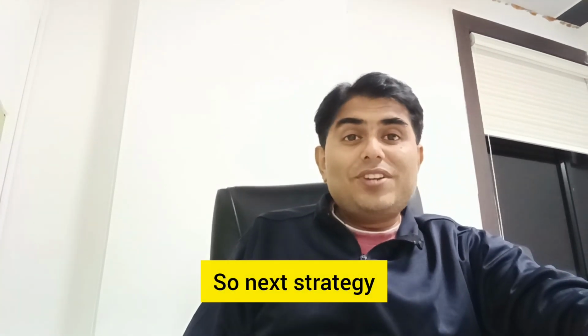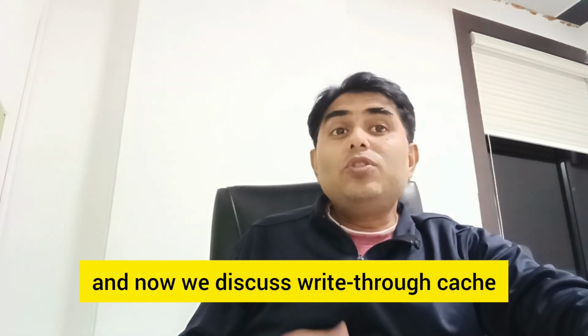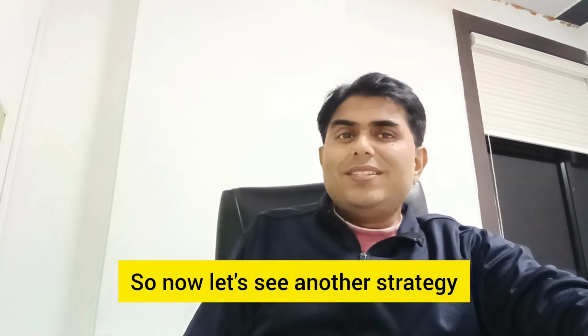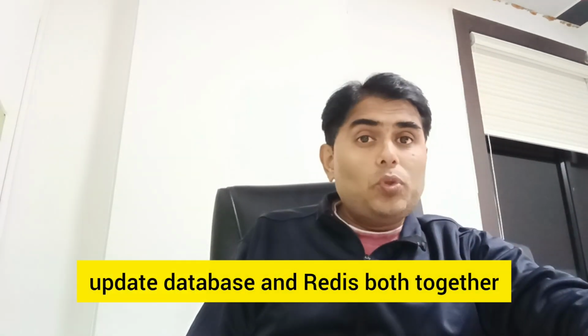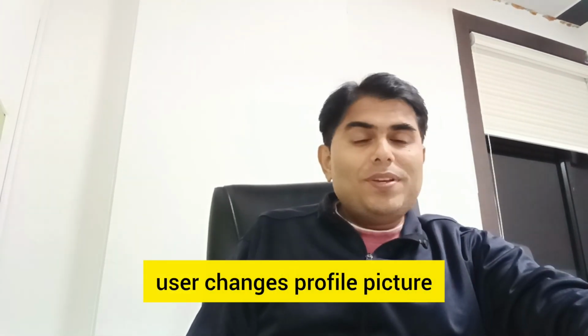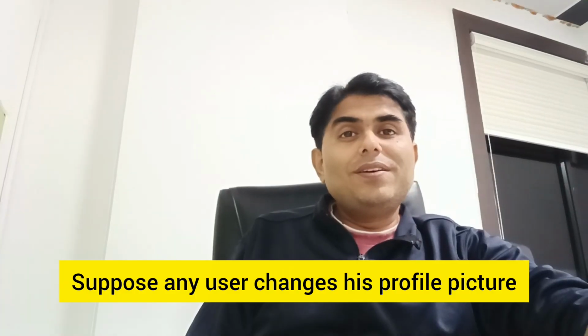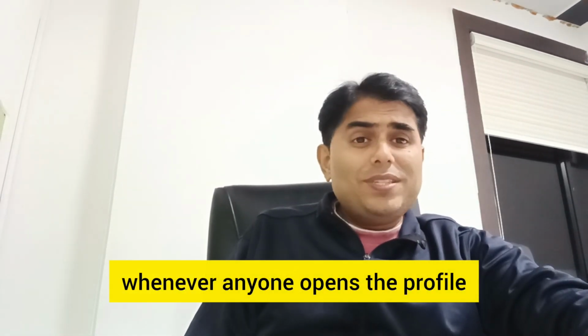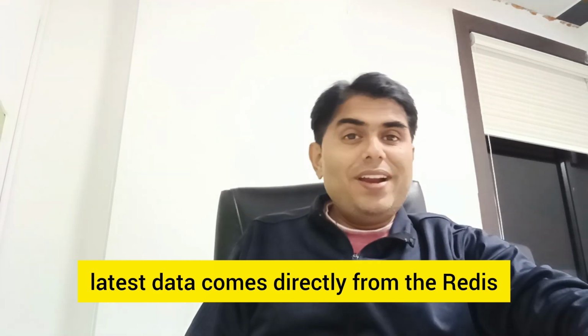So the next strategy is write through cache. First we discussed cache aside, and now we discuss write through cache. Now let's see another strategy: whenever data changes, update the database and Redis both together. If we're talking about an example, a user changes their profile picture. At the same time the application updates MySQL as well as Redis. Now whenever anyone opens the profile, the latest data comes directly from Redis.